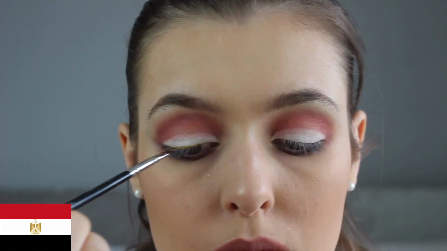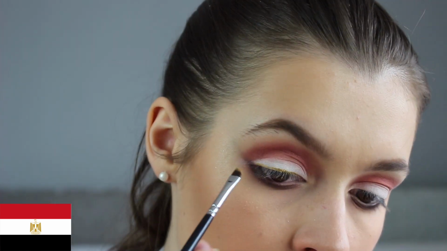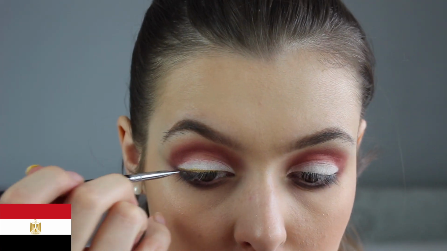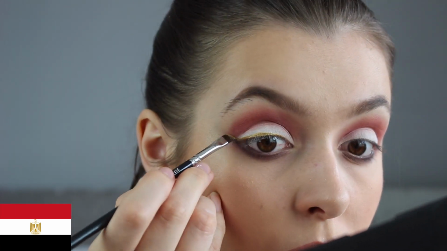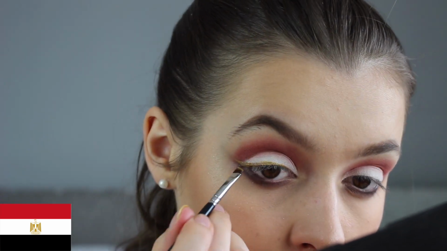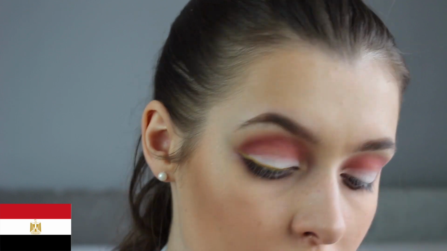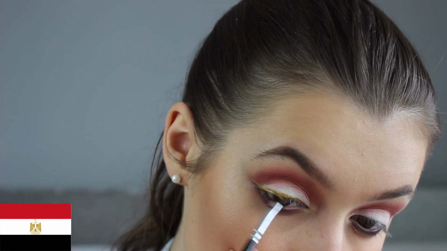It was quite difficult because it wasn't as opaque as other lipsticks because it's got that more glittery gold effect, but I slowly built this up into a very small wing, which actually I really like, and I feel like it really complements that red and the deepness of the lower lash line. So yeah, I really liked it.